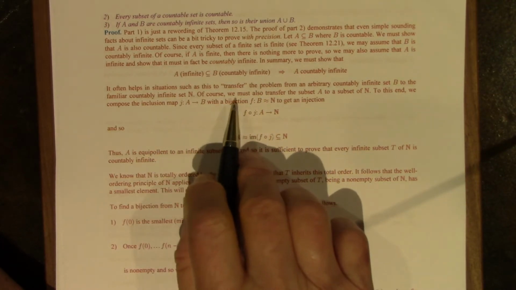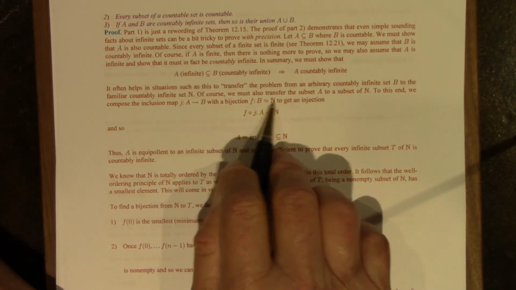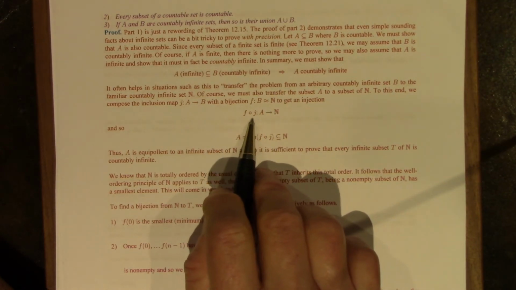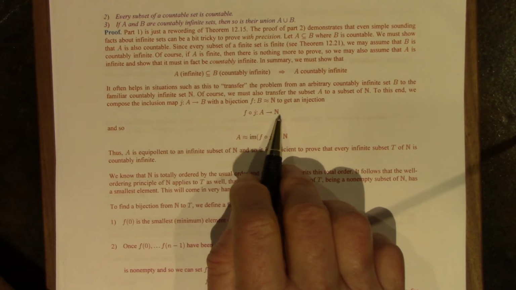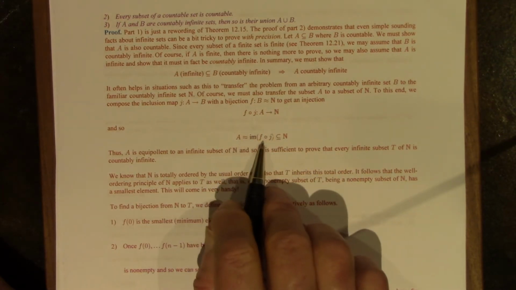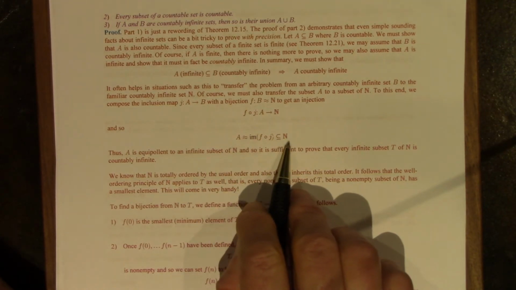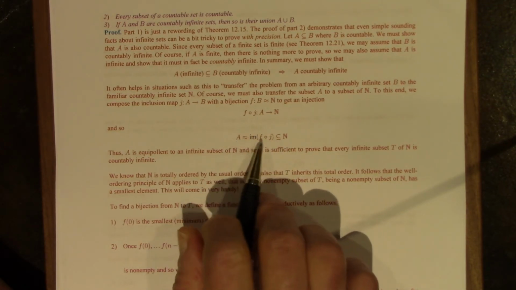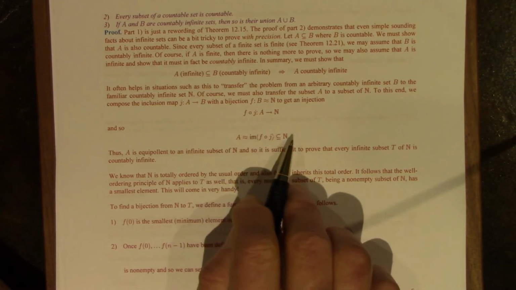And we can compose that with a bijection from B to N, because B is countably infinite. There is such a bijection. Any bijection will do. That gives us an injection, because the composition of injections is injective, from the subset A into the natural numbers. So A is equivalent to the image of this function, which is a subset of N. So A, in other words, is equivalent, because A is infinite, to an infinite subset of N.